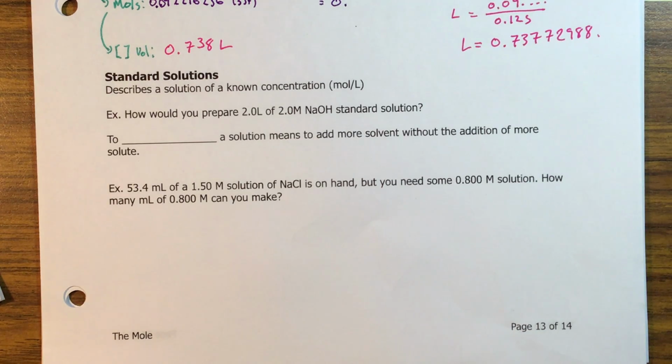Let's take a look at standard solutions. A standard solution describes a solution of a known concentration. So we want to make solutions that we know a concentration for. How would you prepare 2.0 liters of 2 molar NaOH standard solution?